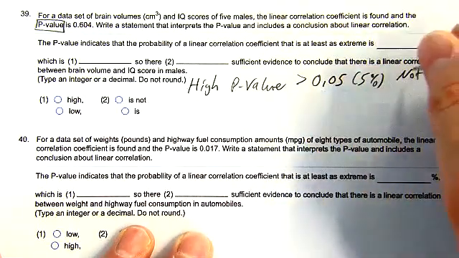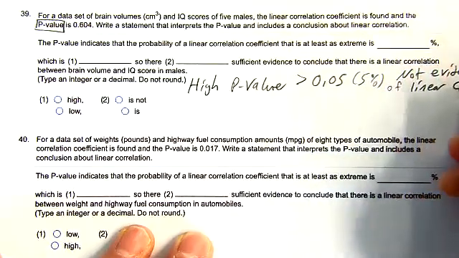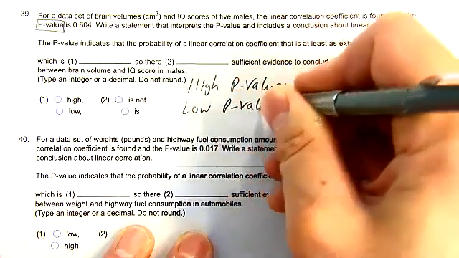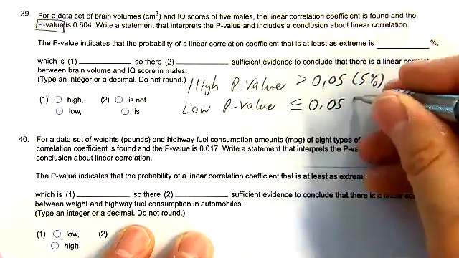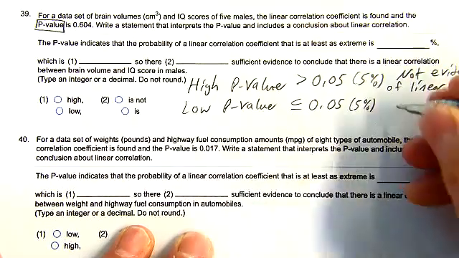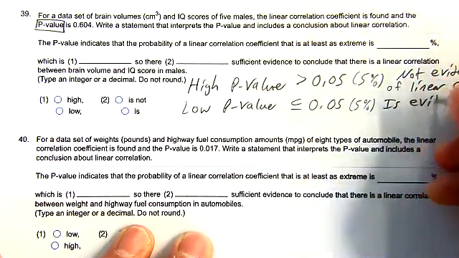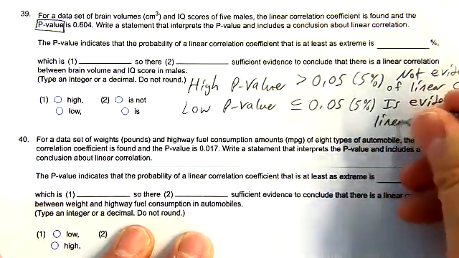Bigger than 0.05, not evidence of linear correlation. A low p-value is less than or equal to 0.05, 5%. So it's smaller than this number. That is evidence of linear correlation.